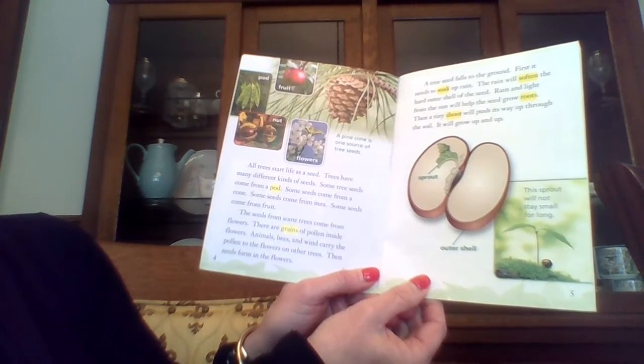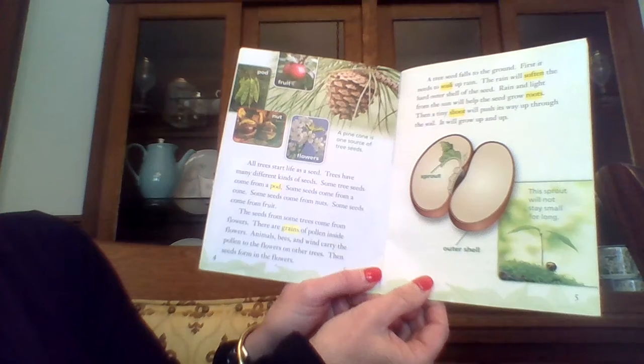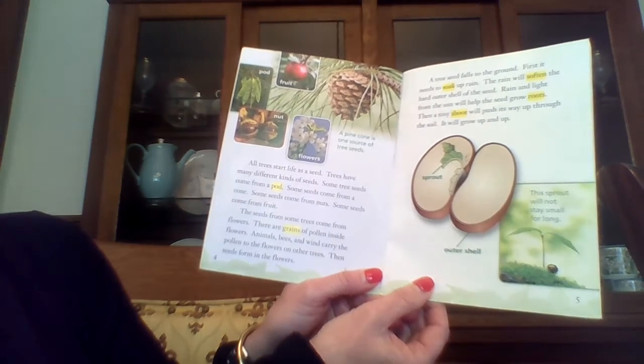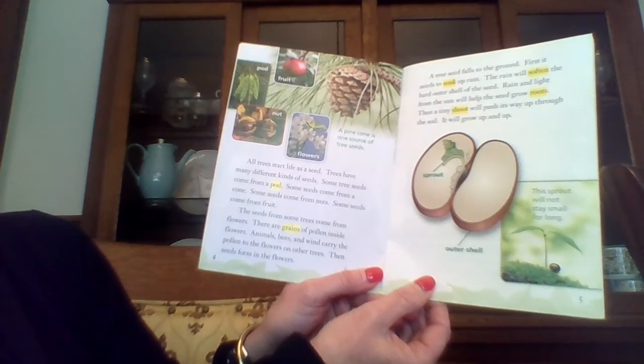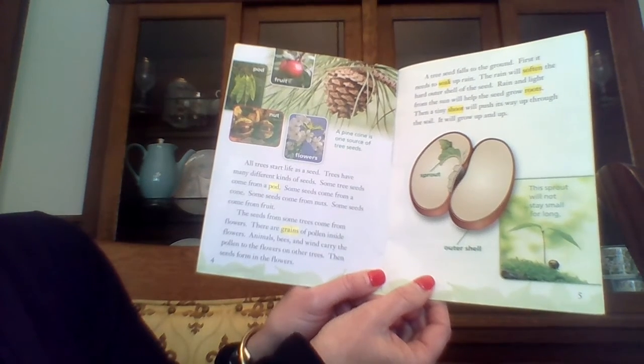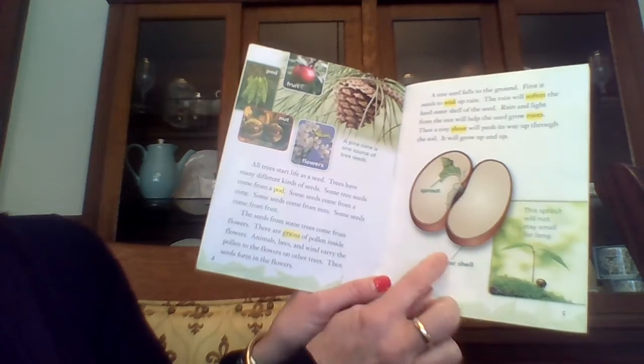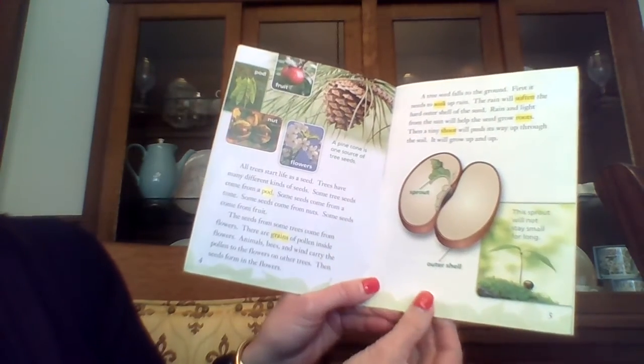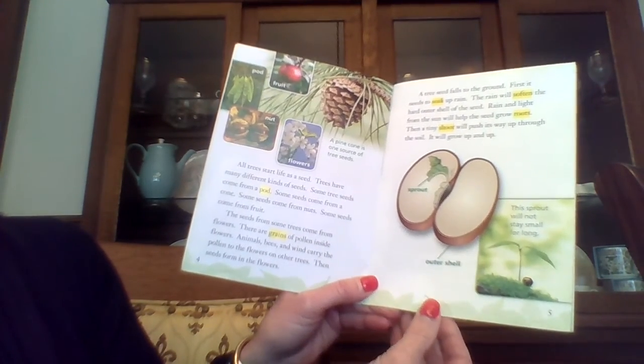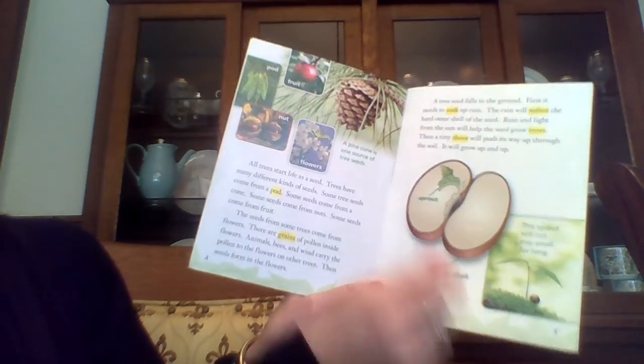There are grains of pollen inside flowers. Animals, bees, and wind carry the pollen to the flowers on the other trees. Then seeds form in the flowers. Another diagram. This sprout will not stay small for long.